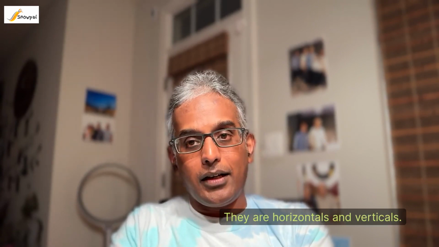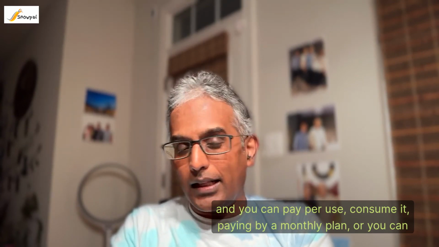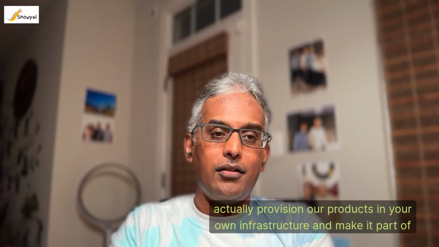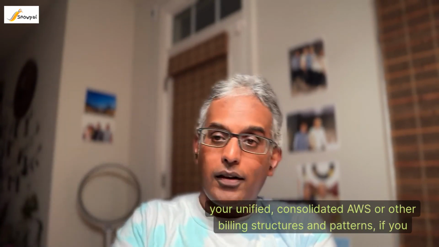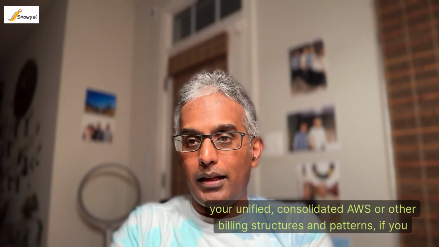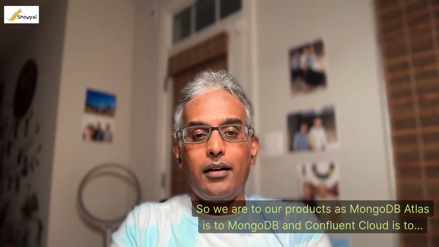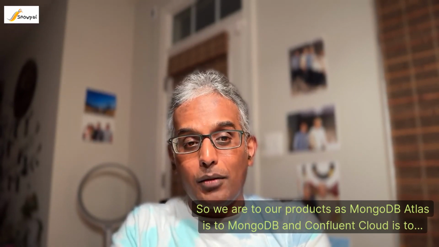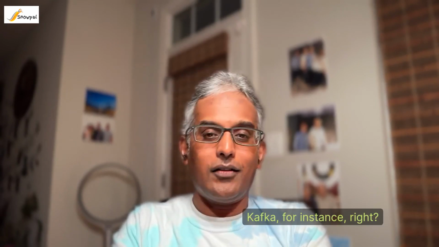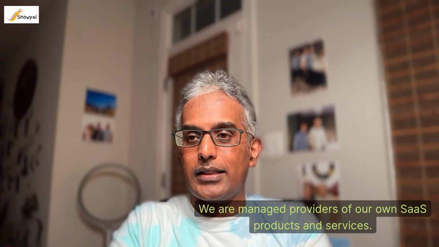They are horizontals and verticals, and you can pay per use, consume it paying by a monthly plan, or you can actually provision our products in your own infrastructure and make it part of your unified consolidated AWS or other billing structures and patterns, if you will. How you deploy it and use is entirely up to you. So we are to our products as MongoDB Atlas is to MongoDB and Confluent Cloud is to Kafka, for instance, right? We are managed providers of our own SaaS products and services.